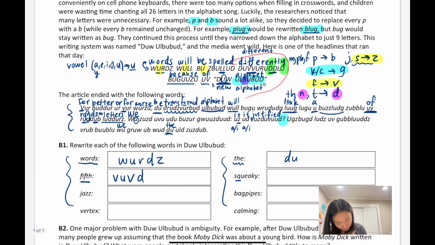We could honestly probably fill jazz in at this point, right? Because J, we saw over here, is just Z. And any vowel is just U. And Z, since Z never really changes, we can probably just assume that Z is just Z. So this is just Zuz for jazz. For squeaky, we're still missing the Q, so that might be a little bit of an issue.